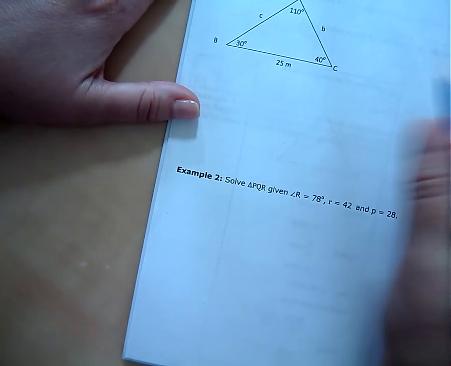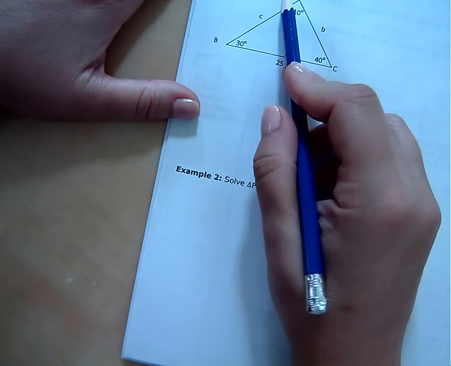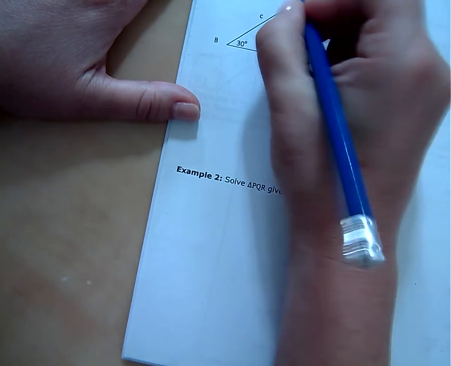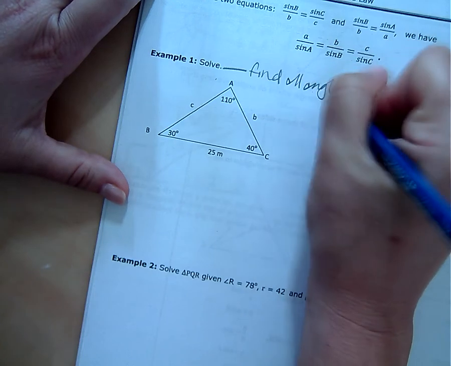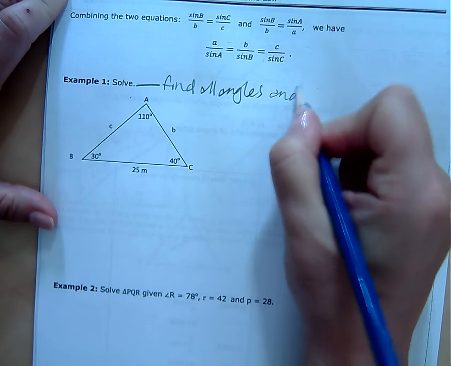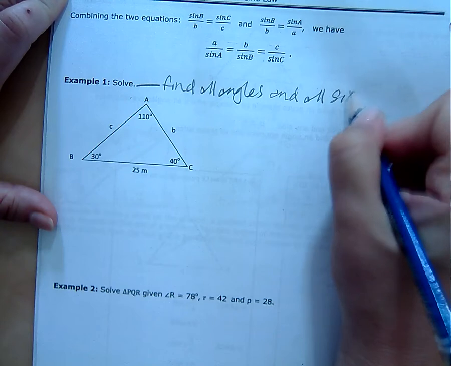So here we've got solve. Solve means always find all angles and all sides.